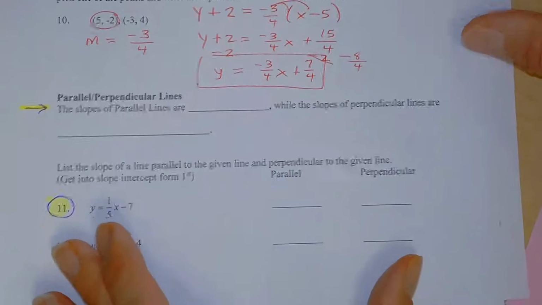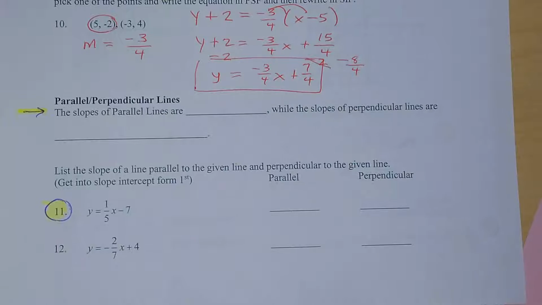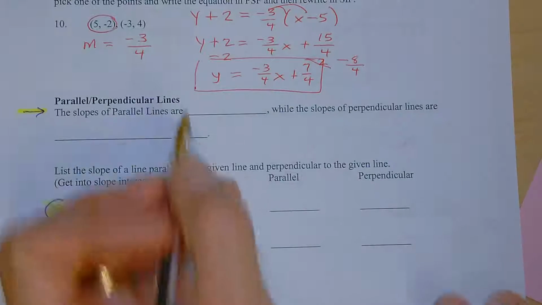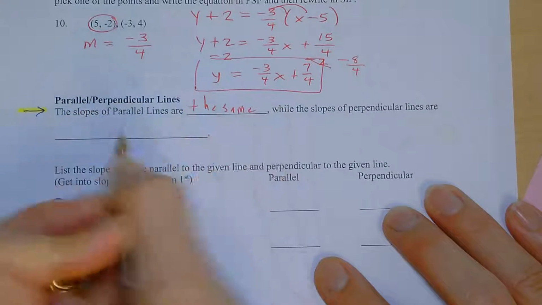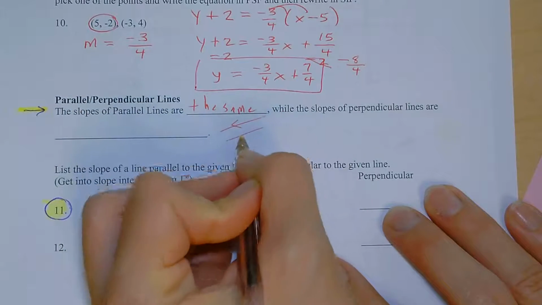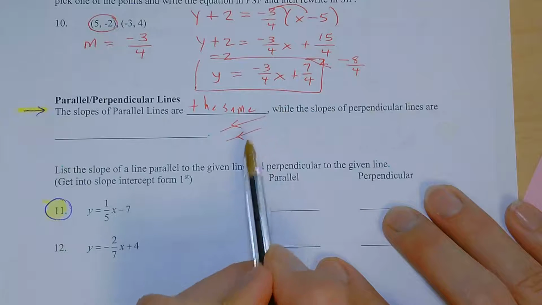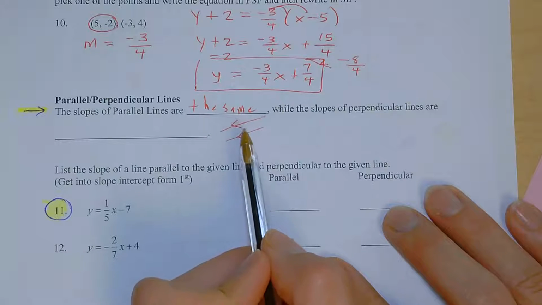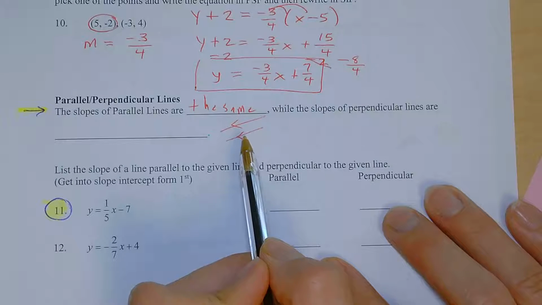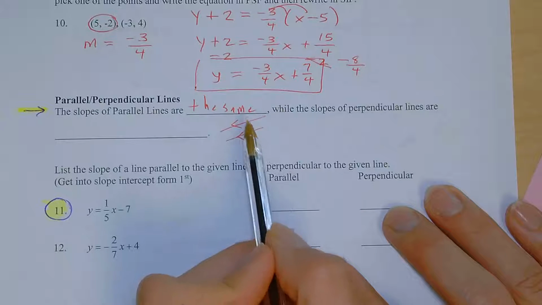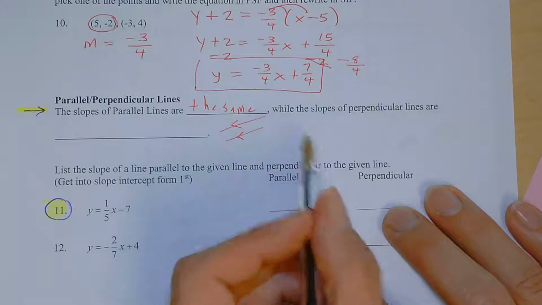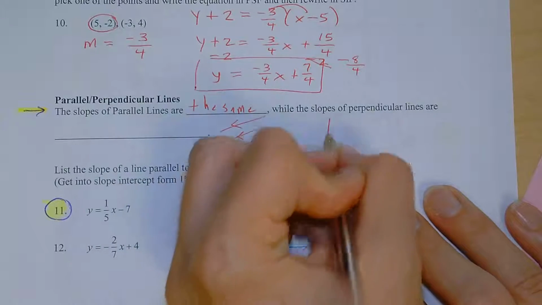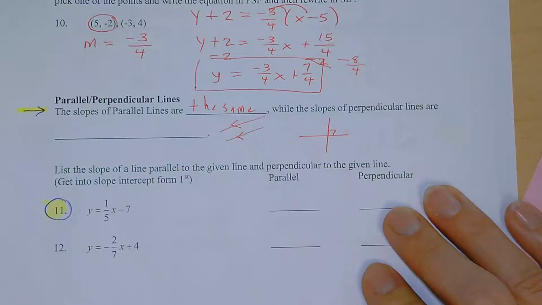Okay, so now we're going to look at the second section, which is 3-4, on parallels and perpendiculars. The slopes of parallel lines are the same, and that's because they rise and run the same. If two lines are parallel, which we'll talk more about next section, then that means they rise and run the exact same. They never, ever cross. Perpendicular lines, you might remember, make a 90-degree angle.